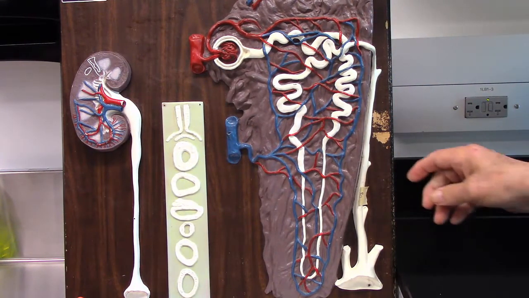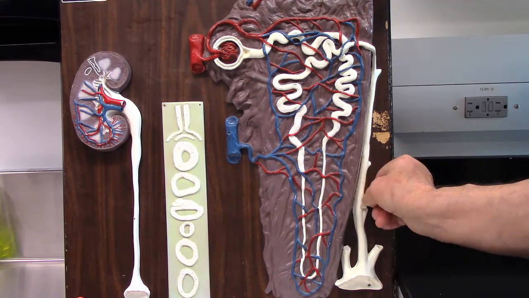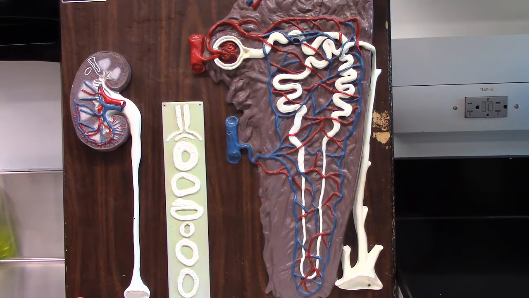The blood supply, here's another tag. Isn't this fun? That's left over from old practicals. And we're going to talk about what those tags were on. Gotta have fun with it.